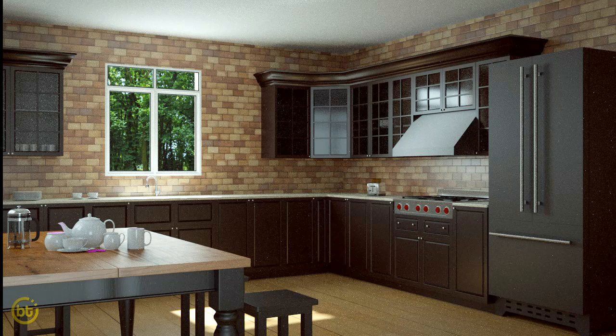In part 1 we modeled the kitchen. In this part 2 we're going to add the lighting, material and add some assets to this kitchen scene. Some models are created by me and some models are downloaded from BlendSwap. You will see the download links for the models and textures below this video. Okay, let's get into Blender.